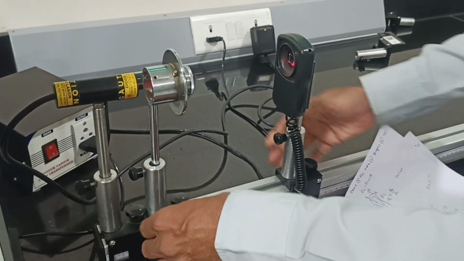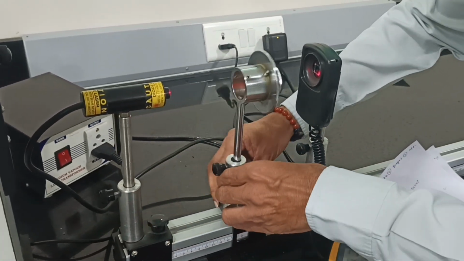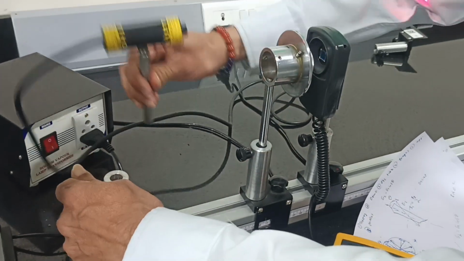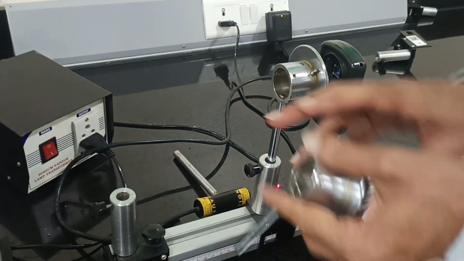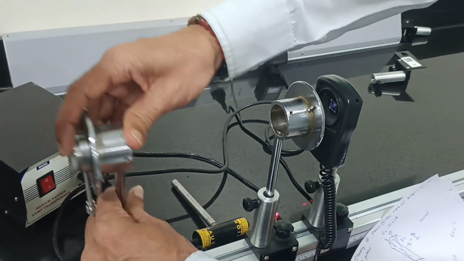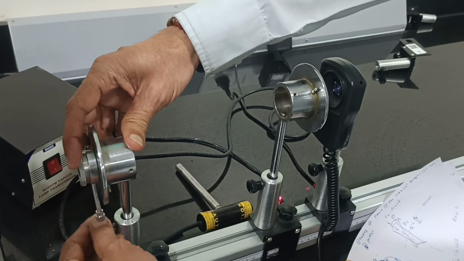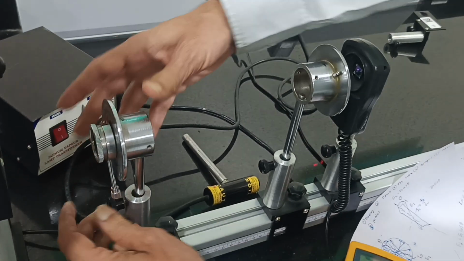Many experiments are possible. For example, we can replace this laser once again by a polarizer like this, and then we can keep an optically active solution in their path.